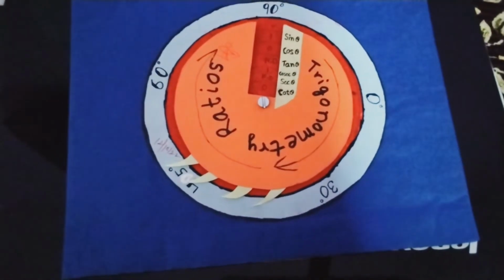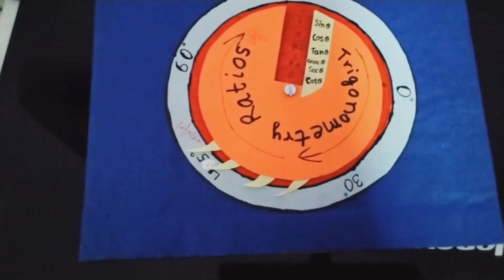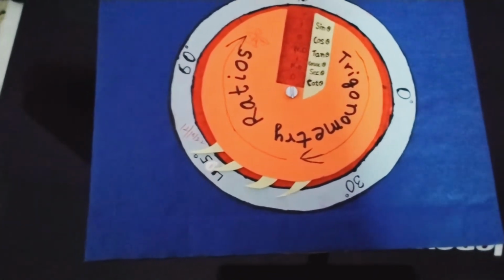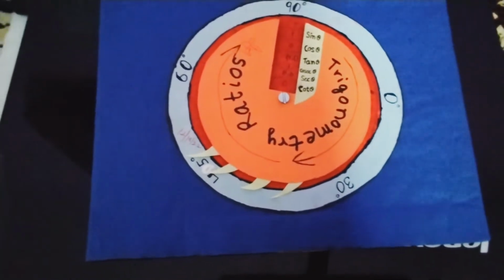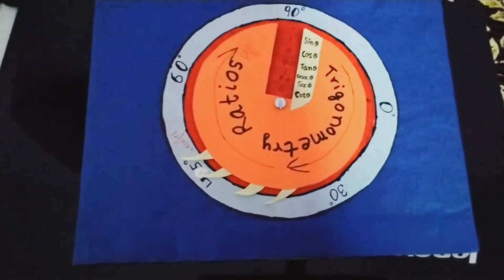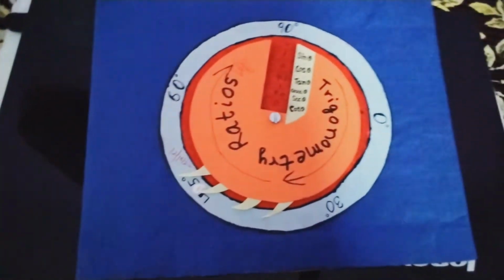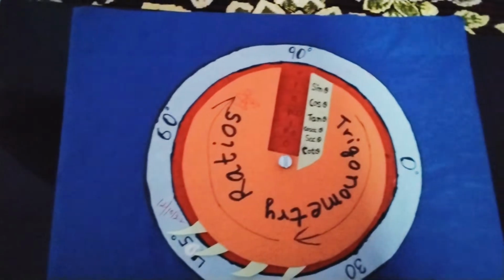I am Harsh Kumar from class 10th and I have prepared a working model of trigonometric ratios. From this model, we can find out the values of sin theta, cos theta, tan theta, cosec theta, sec theta and cot theta for the angles 0 degree, 30 degree, 45 degree, 60 degree and 90 degree.